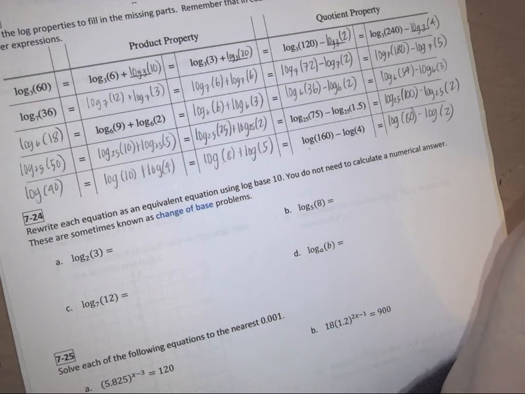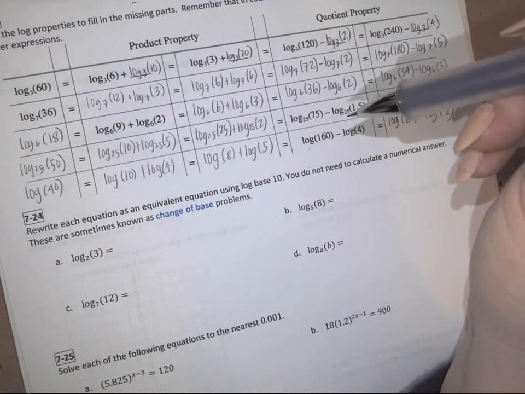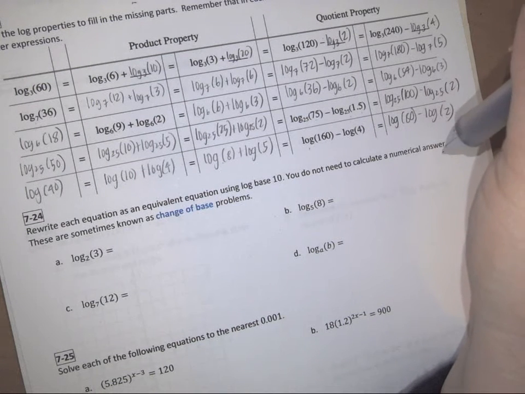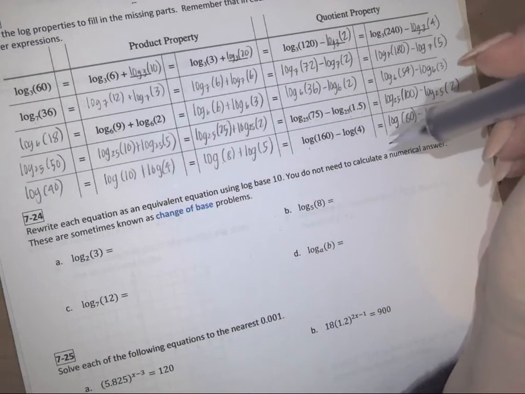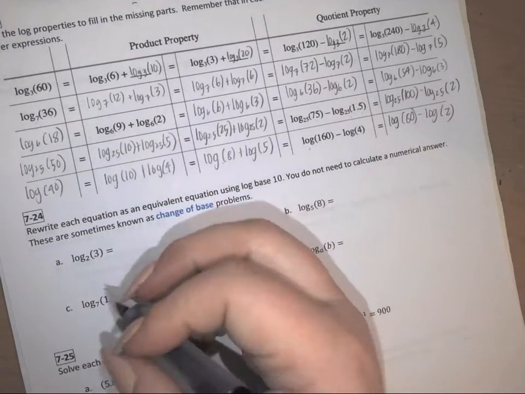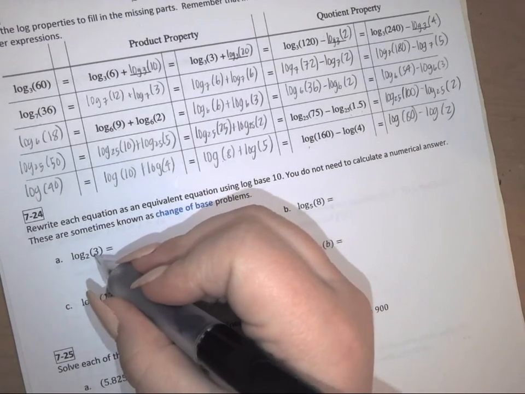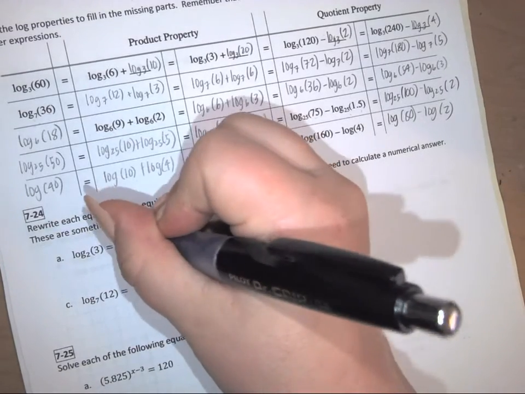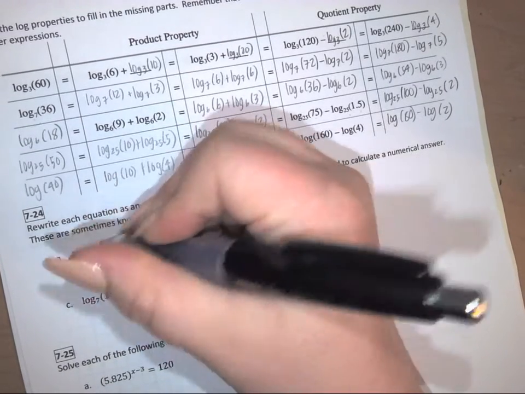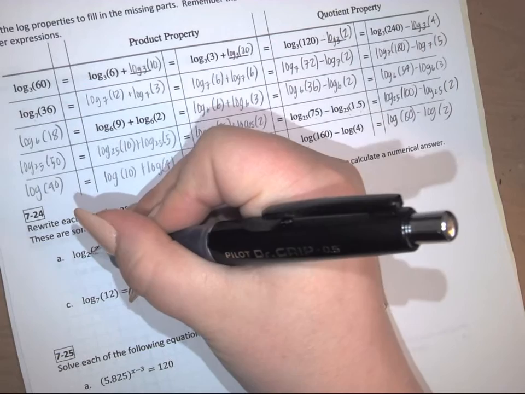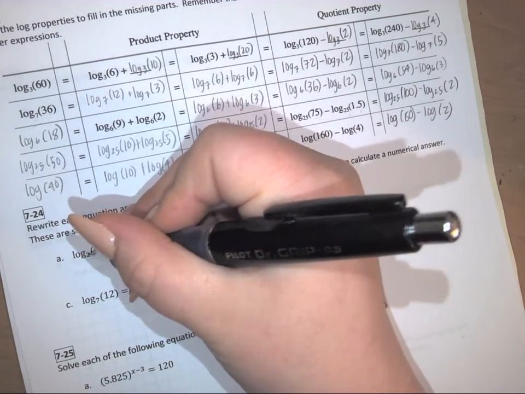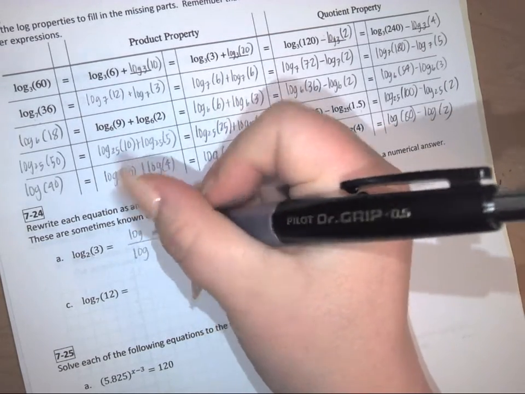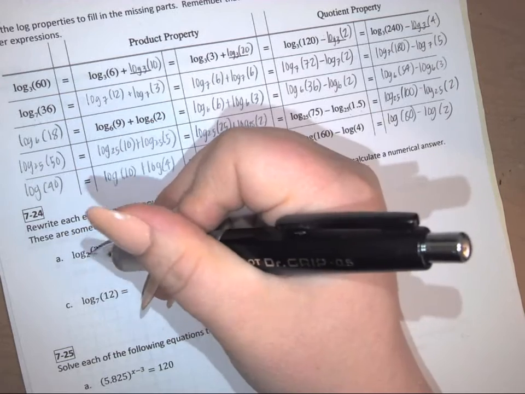So it says rewrite each equation as equivalent using log base 10. You do not need to calculate a numerical answer. These are sometimes known as change of base problems. So remember, you write log, and then the base of the log is the number on the bottom. So remember, those are both b, so maybe that'll help you.